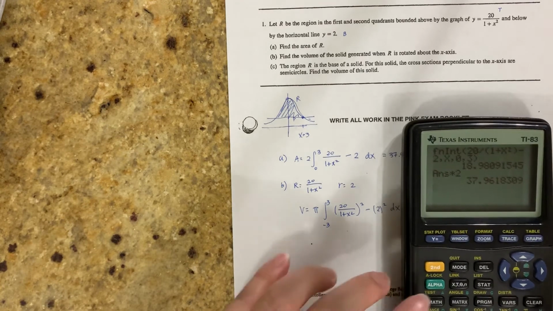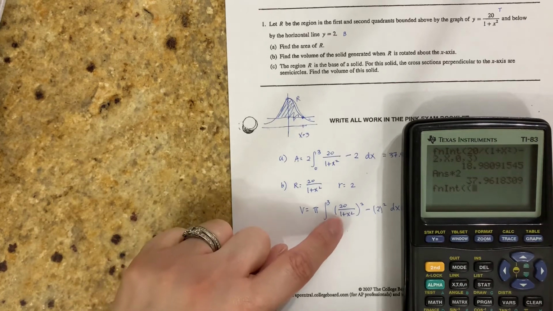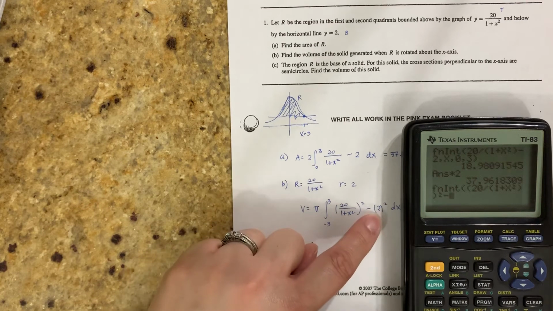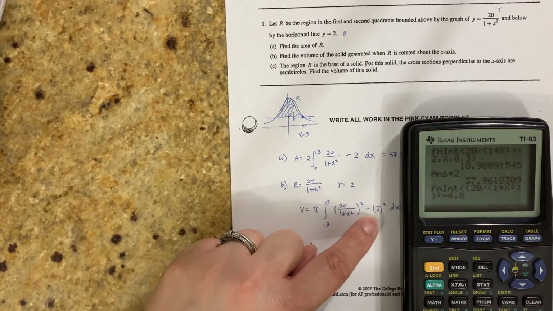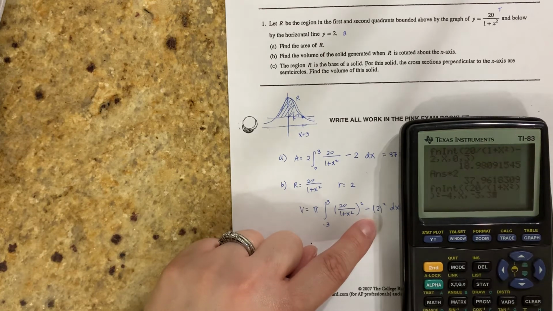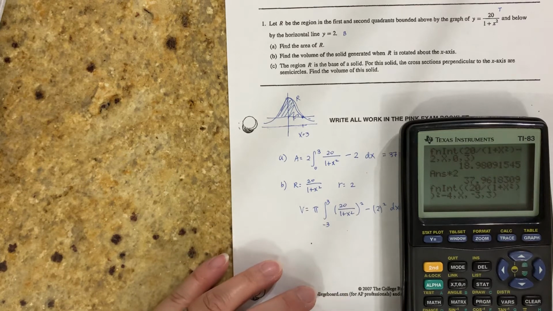But let's try again. Math 9. This time I do need the parentheses because I need to square this function. 20 divided by parentheses 1 plus x squared. Close your parentheses, close it again, square that, minus, just do the 4. So, comma, x, comma, -3, comma, 3. Close your parentheses, everything looks good. Press enter.